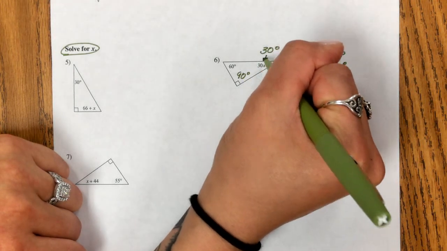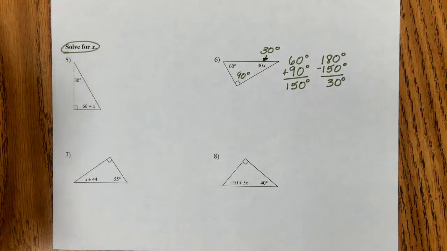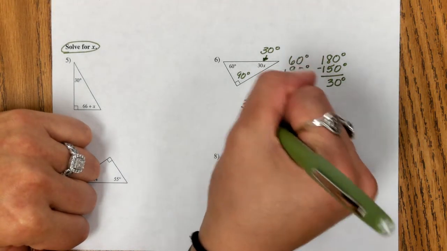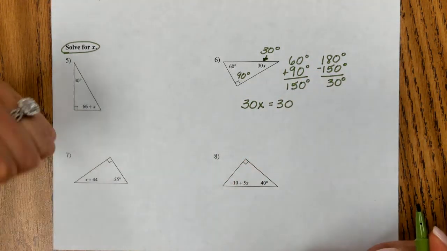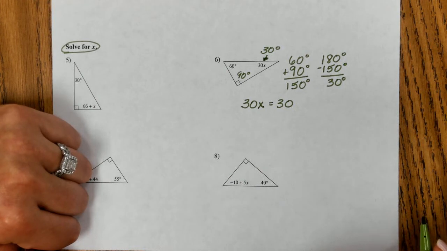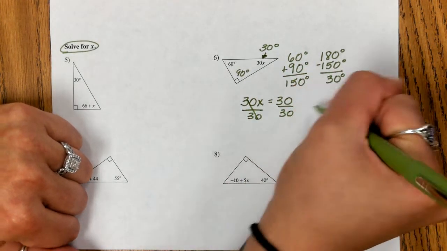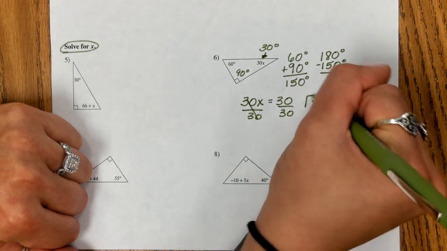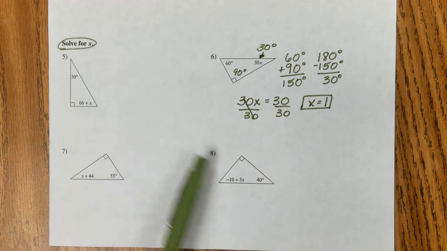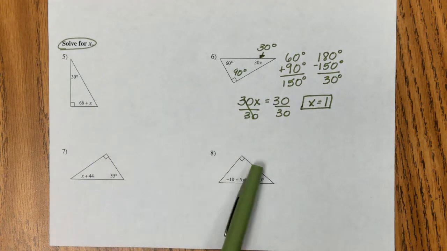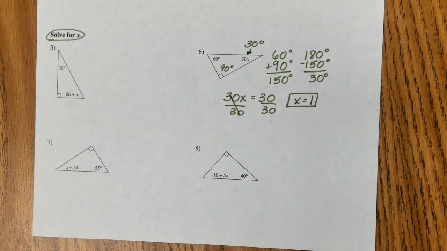However, that is not your answer because we're solving for x, okay? So once you do that, you're going to set up your algebra problem, 30x equals 30, which turns out to be a really easy problem. So all you're going to do is divide, which means x equals 1. Okay, so you are going to do the same steps for 5, 7, and 8. You're going to add the known amounts, subtract, solve for x.